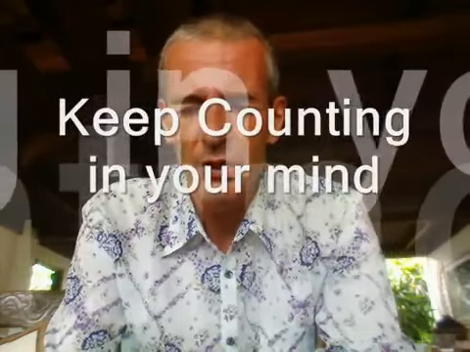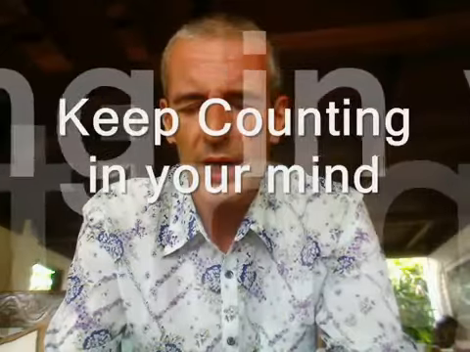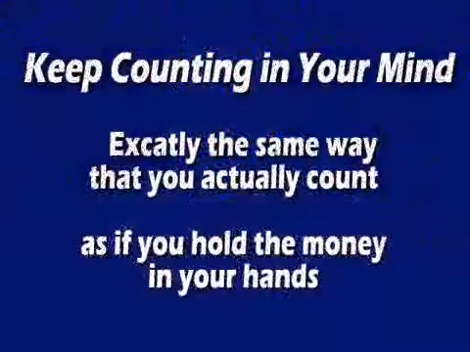So you imagine that you've set a goal for, say, $100 or $1,000. Let's say it's $1,000, and we're counting $100 notes. So $1,000 would be ten $100 notes. We've studied what a $100 note looks like, and we close our eyes and count in our minds. You just pretend to count, and you count exactly the same way that you would if you held the money in your hands.